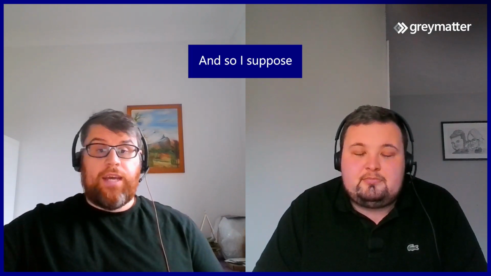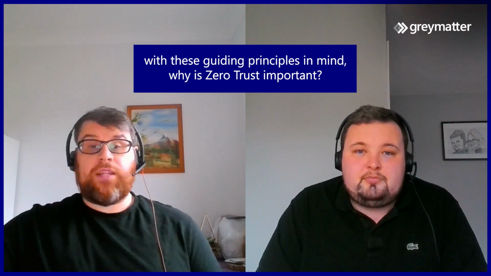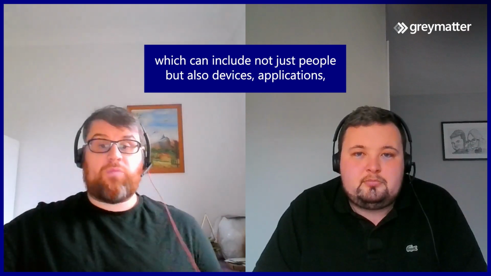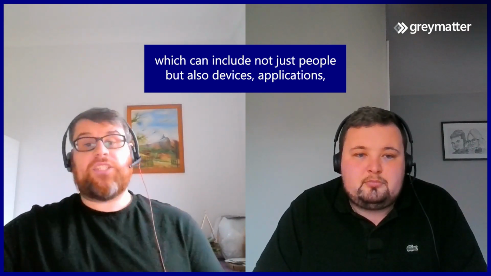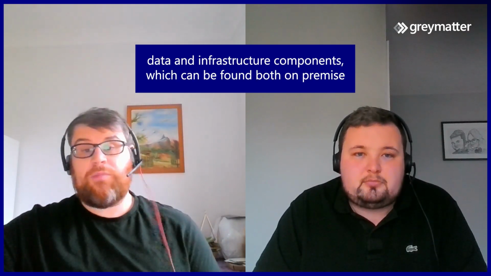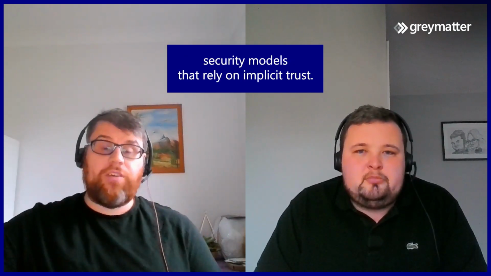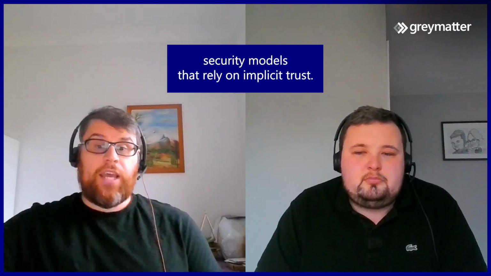All true. And so I suppose with these guiding principles in mind, why is Zero Trust important? That's normally the second question we get. Well, organizations face many security challenges in the modern environment, such as the increasing complexity and diversity of a digital estate, which can include not just people, but also devices, applications, data, and infrastructure components, which can be found both on-premise and in cloud. There's also the rising sophistication and frequency of cyber attacks, which exploit the vulnerabilities and gaps in traditional perimeter-based security models that rely on implicit trust.